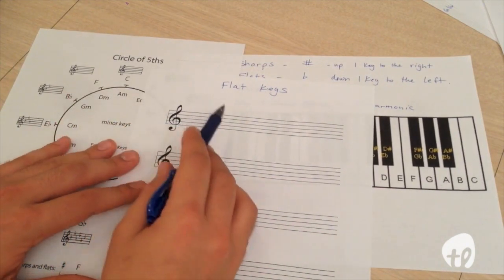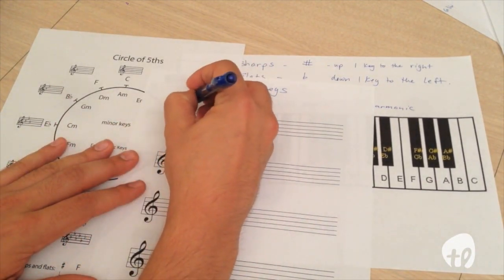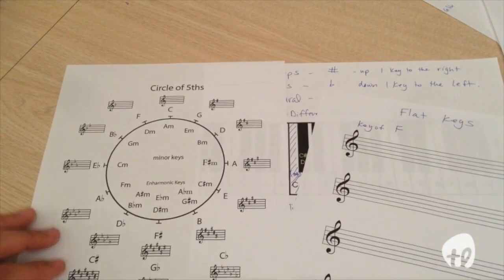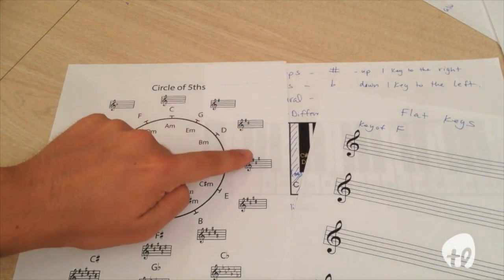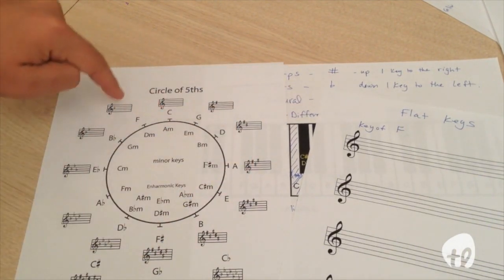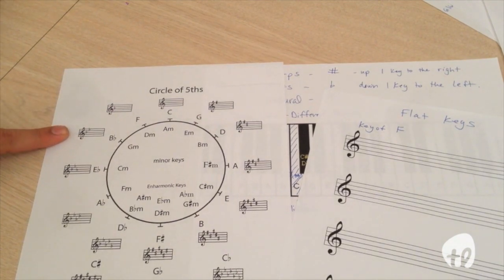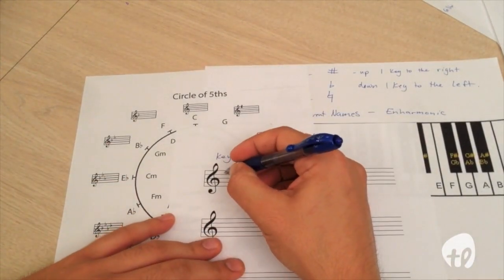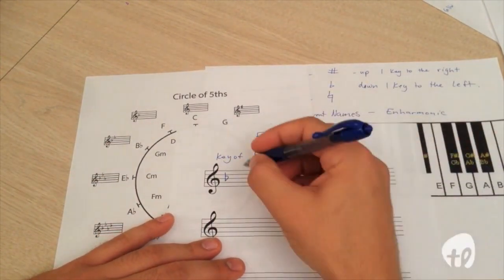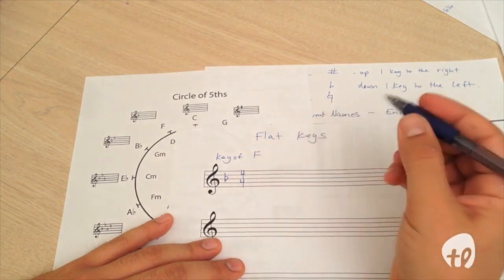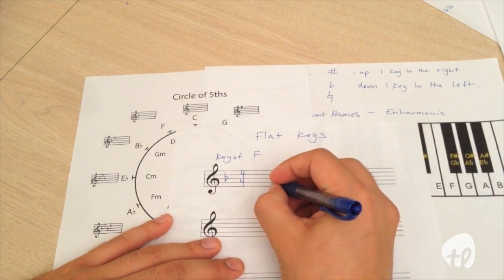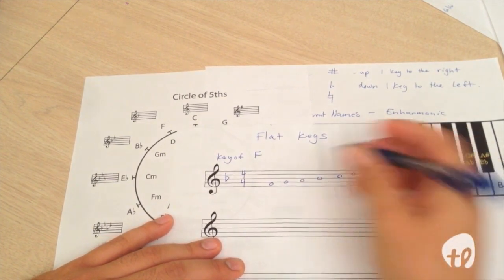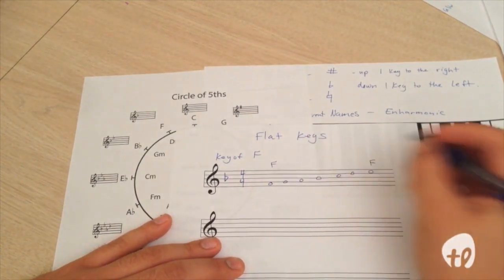So the flat keys, starting with the key of F. And you'll notice last time we were coming around this way, adding sharps. This time we're going to come around to the left of the circle and add flats. So let's add our first flat, which is a B flat. So let's do the same drill from F to F. Start our musical alphabet.